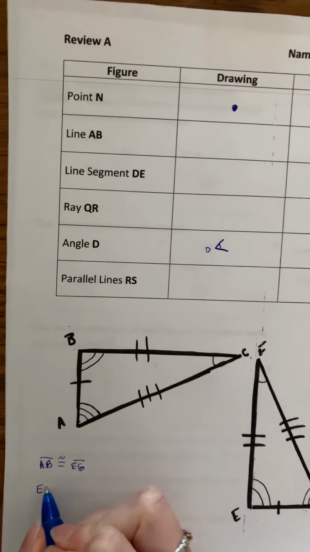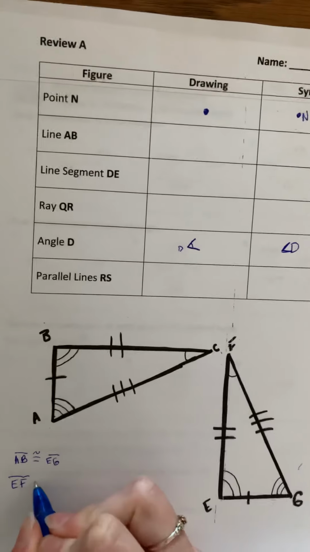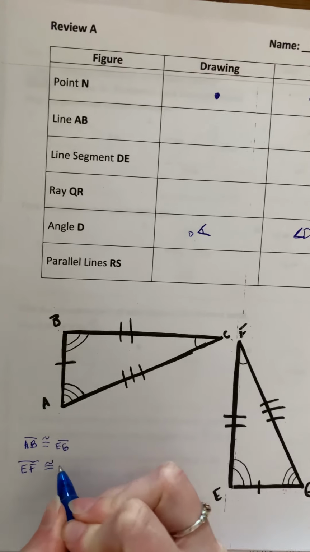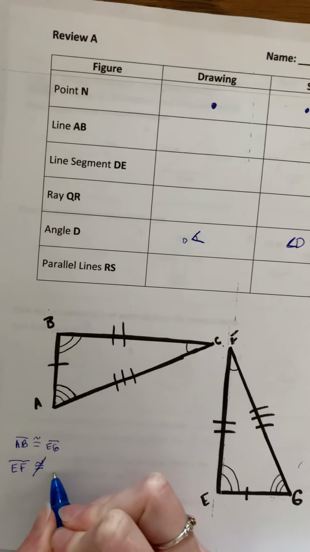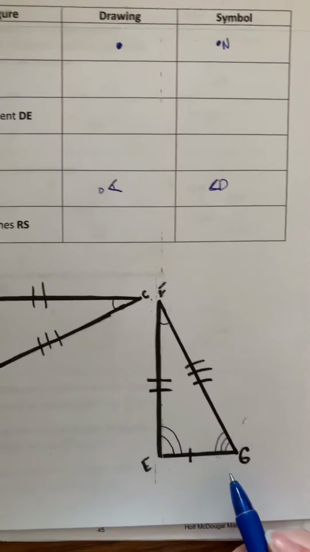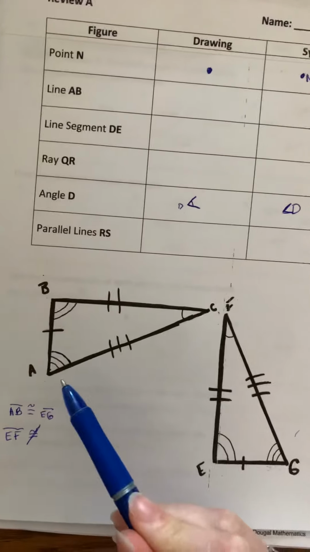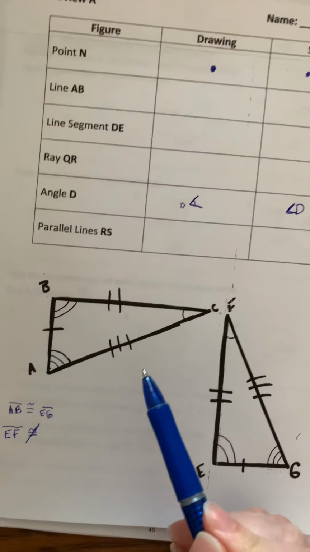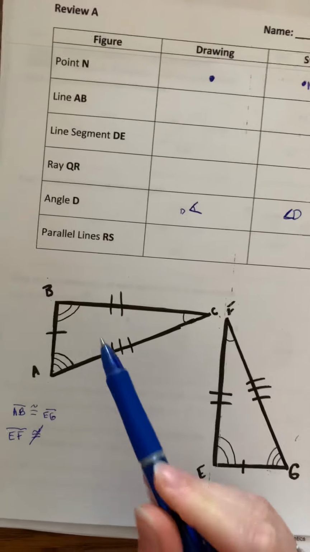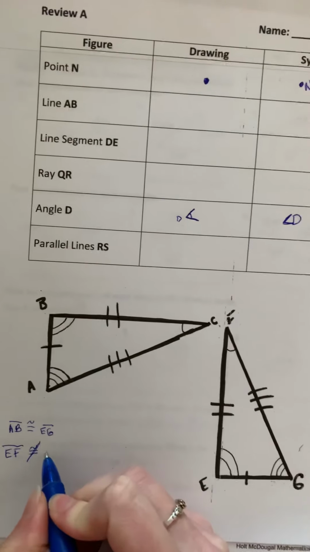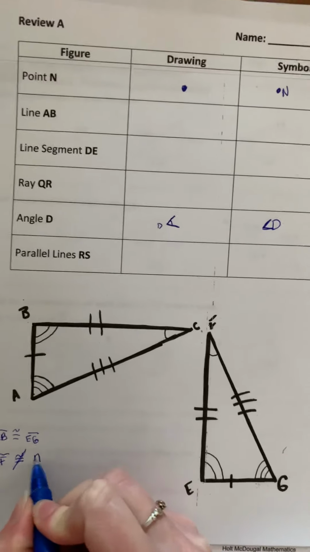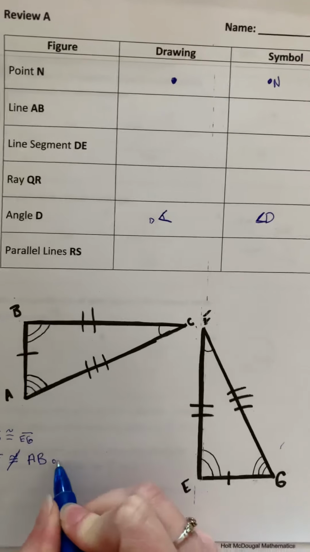It shows line segment EF, and you just use the congruent sign with a slash for is not congruent to. It's not the same as this one, not the same as this one, but it is the same as this one. So you could say it is not congruent to AB, or you could even list them all.